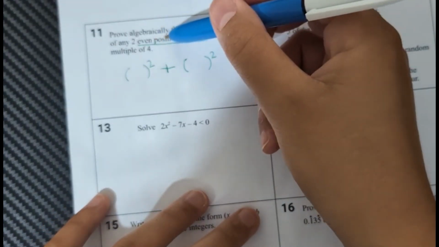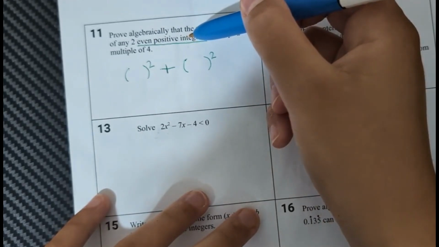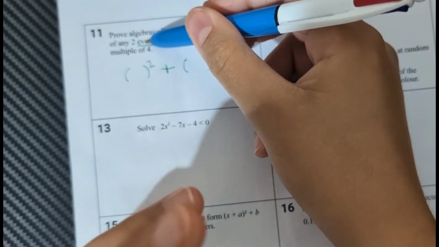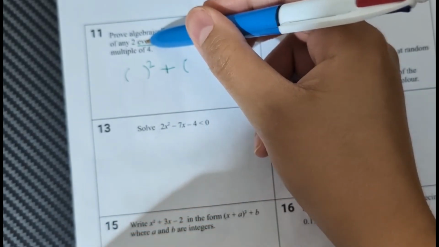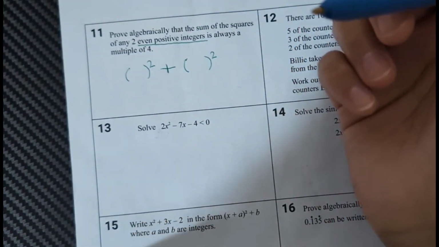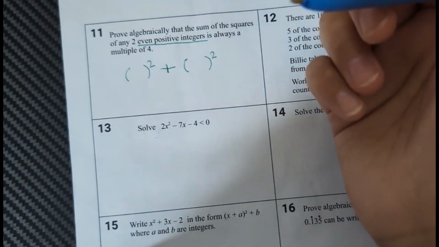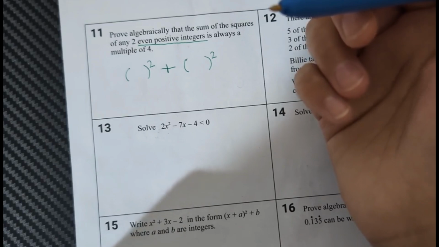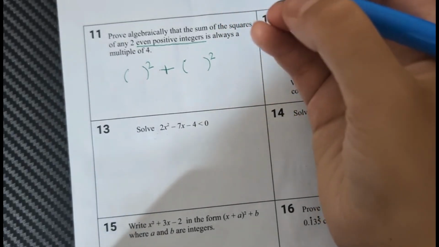Next, it's two even positive integers. Because it's even, does anyone know what property even integers always have? Anyone? Okay, even integers are always a multiple of 2.